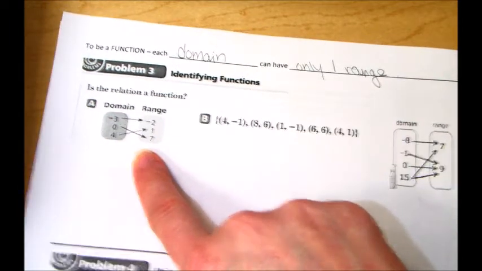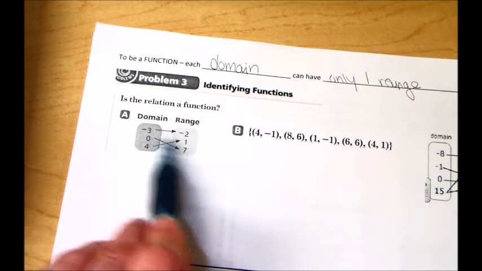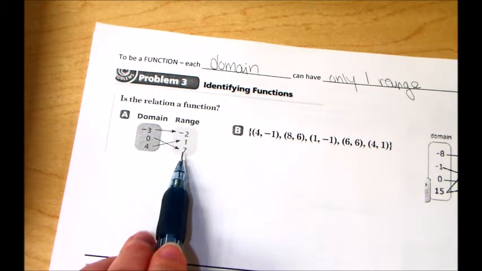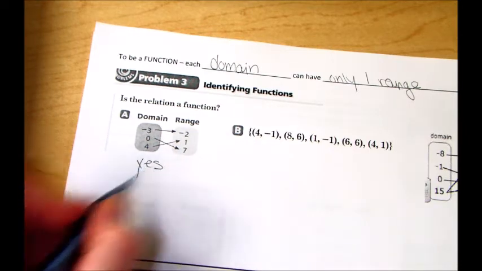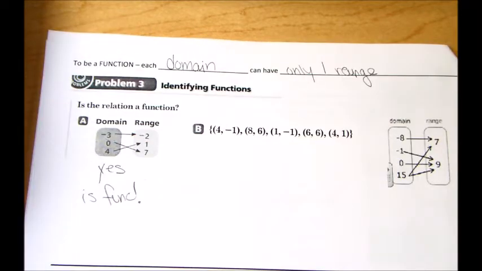All right, so let's look at A. A is a mapping diagram, so these are your domains. Can you see how -3 only has one range? It only points to one thing. 0 only points to one thing, and 4 only points to one thing. So yes, this is a function. Each domain only has one y.